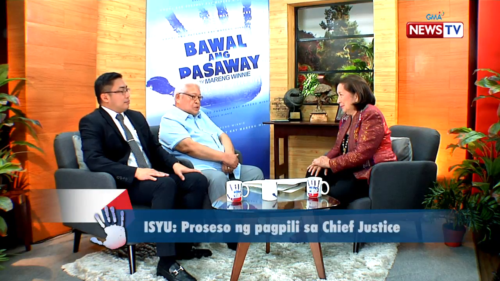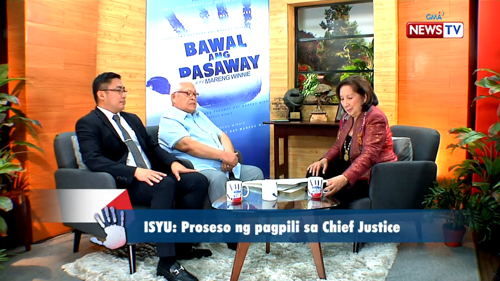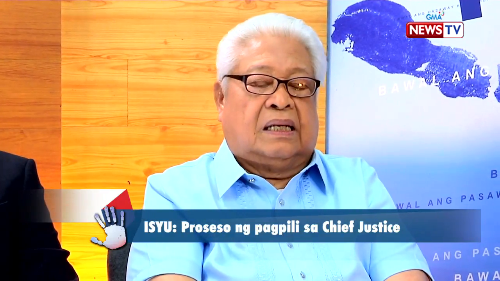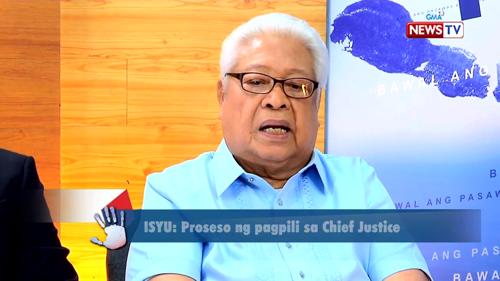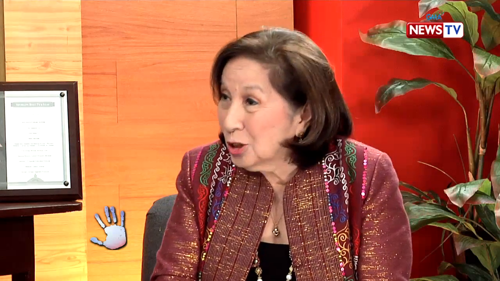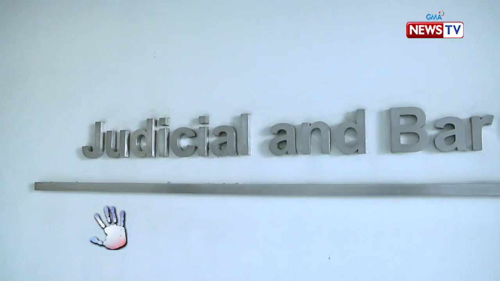How is the Chief Justice selected? Ano ba ang proseso ng selection ng Chief Justice? Under the Constitution, there is a body which would vet the qualifications of candidates or aspirants, and at the same time nominate to the position in the judiciary. That is the Judicial and Bar Council.